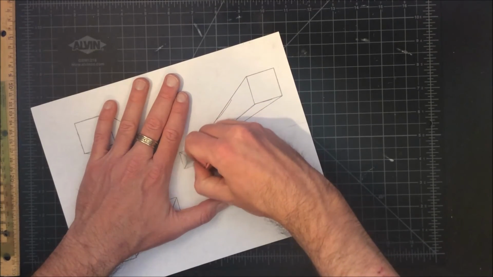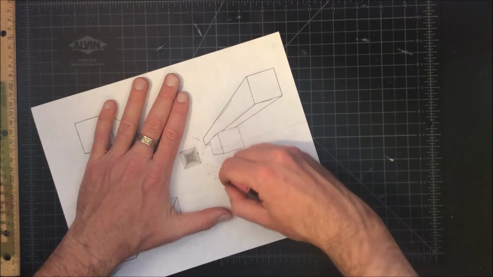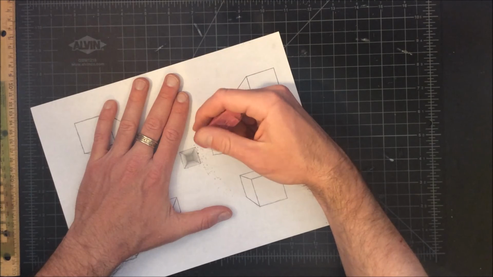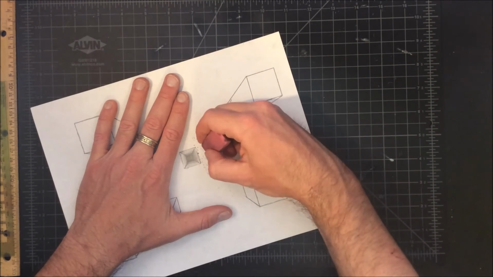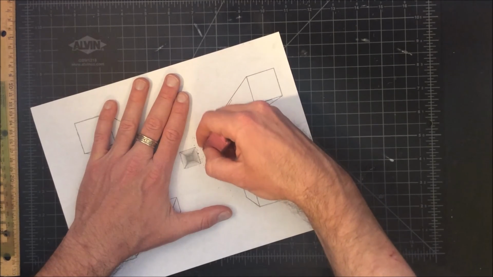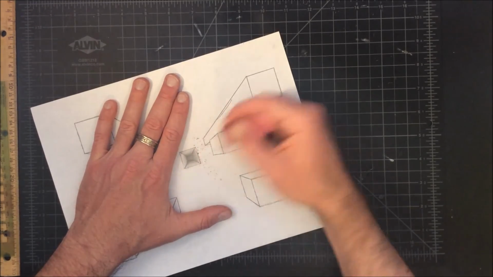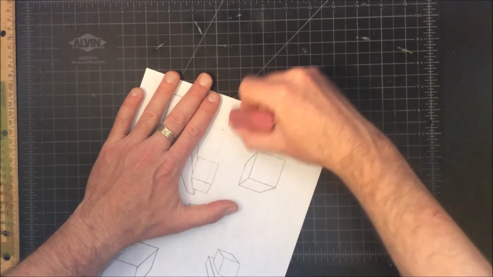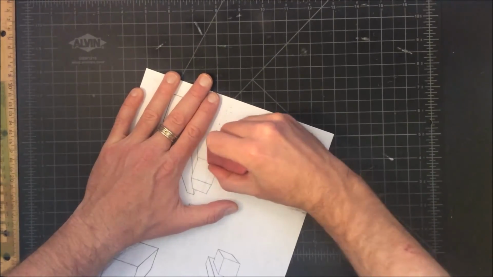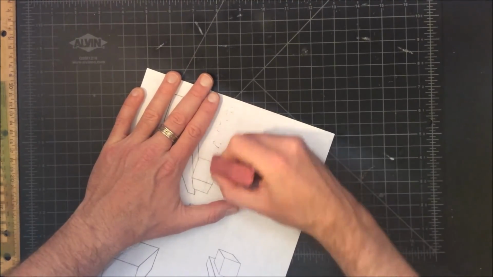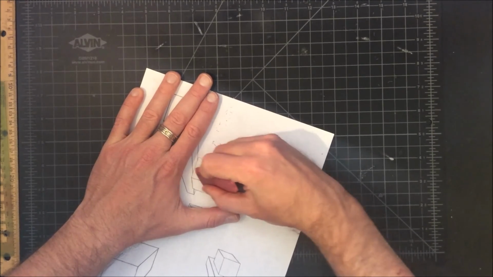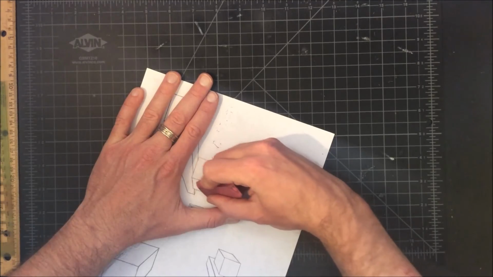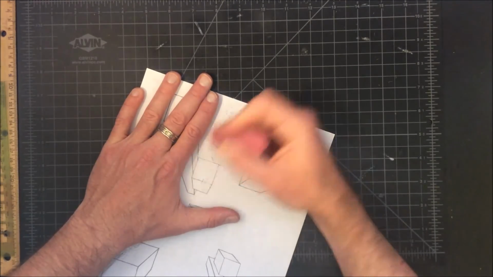Or if you just want to do random blocks flying through space, you can get rid of it. Cleaning up my lines, cleaning up my lines. Maybe later I'll go back and shade this. That might be kind of cool.